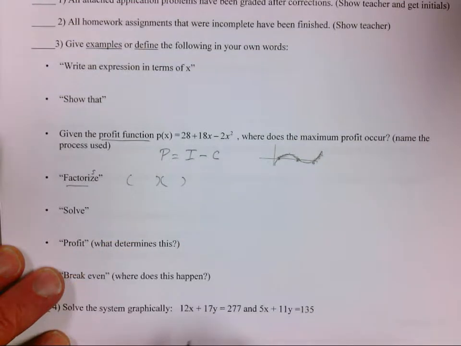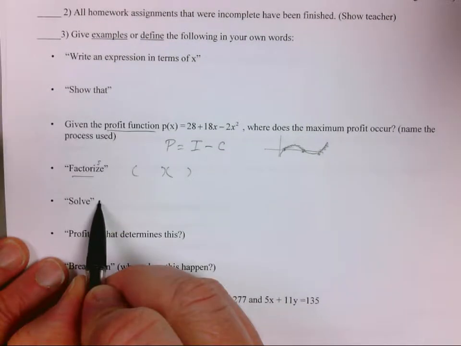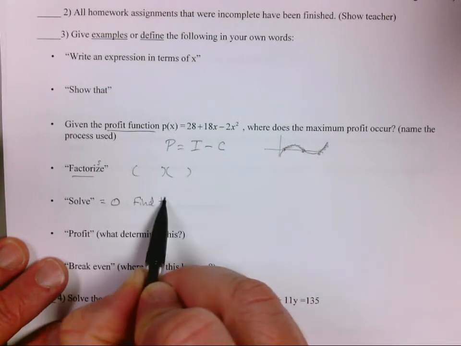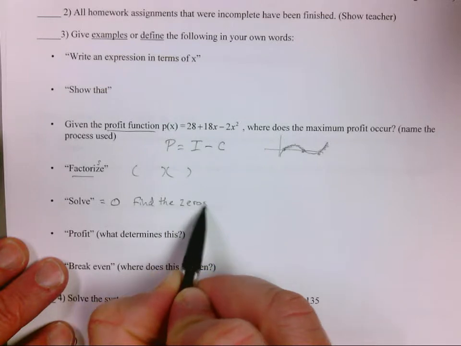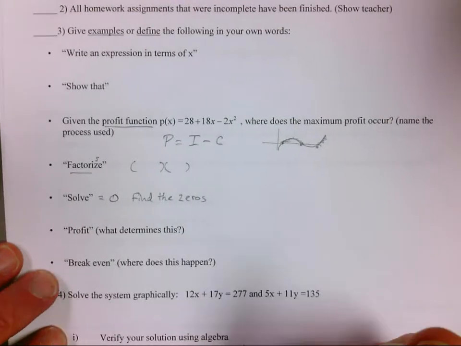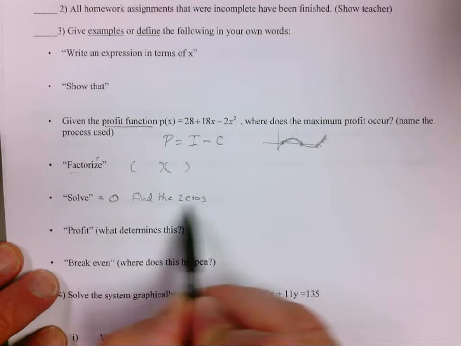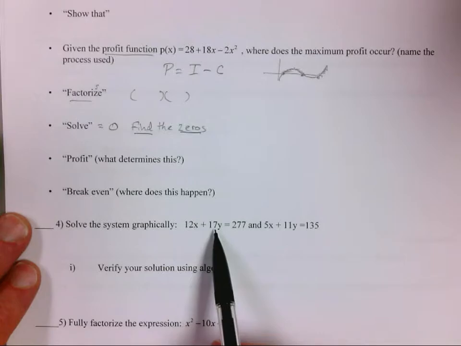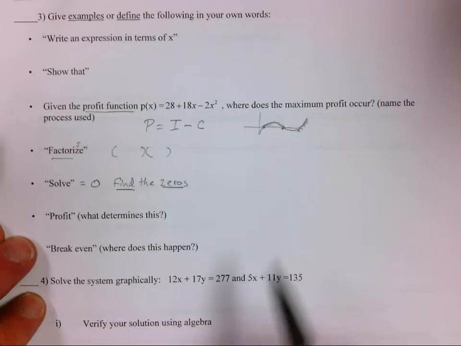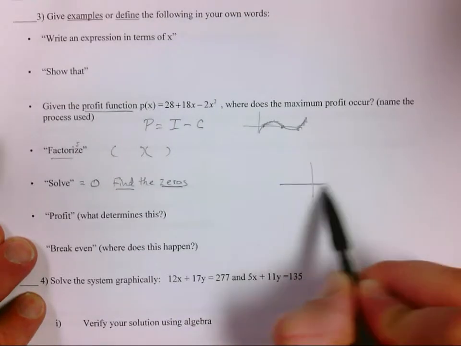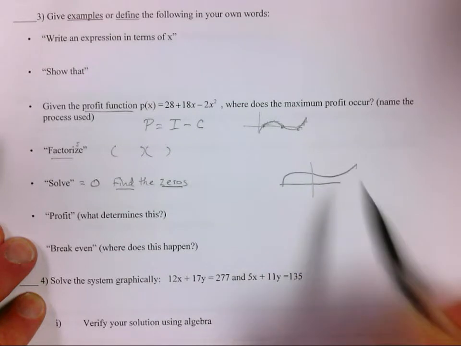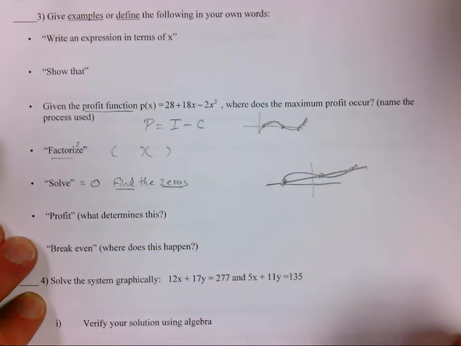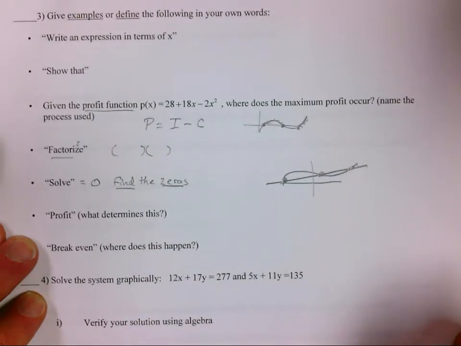Solve, generally I would say solve means set equal to 0 and then find the zeros. Okay, zeros are x-intercepts. That's the only time I would say it's different is when you have a system, and a way to solve a system would be to graph both functions, and then at that point you're trying to find the intersections. So don't always find the zeros. If you're doing a system, you can do it that way.